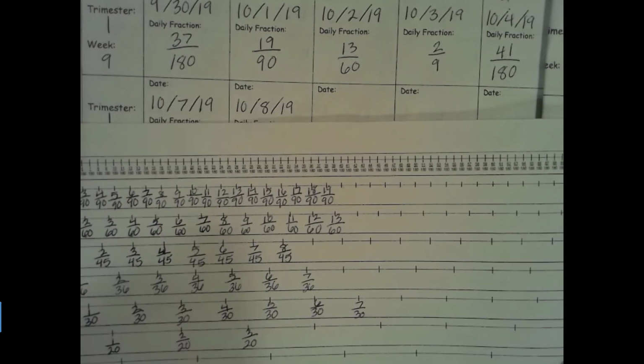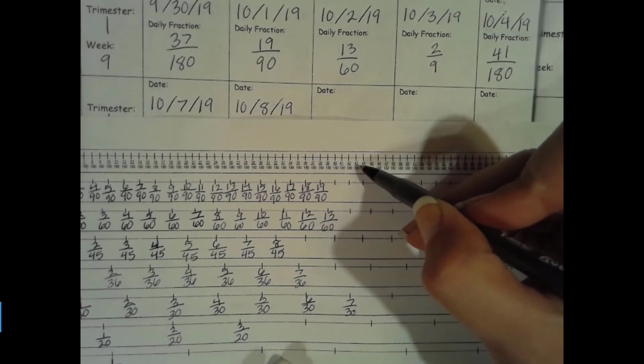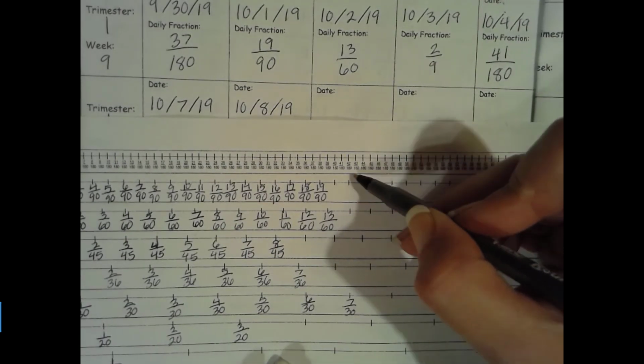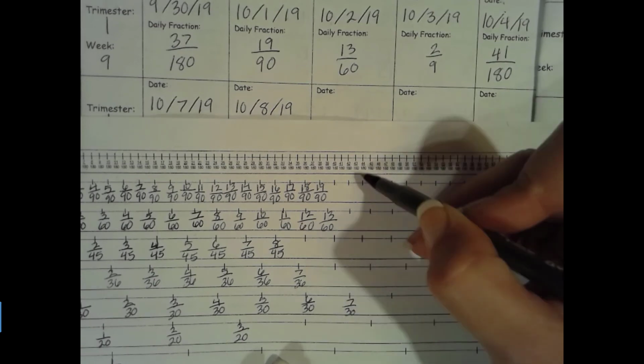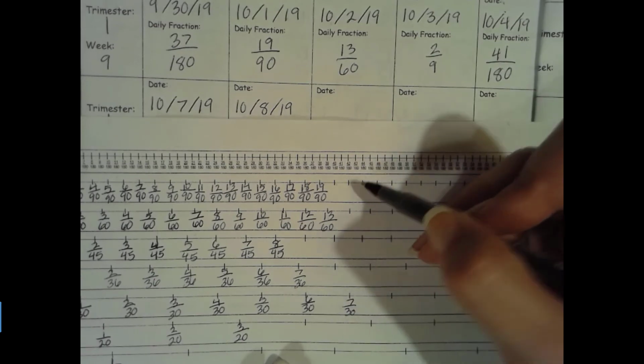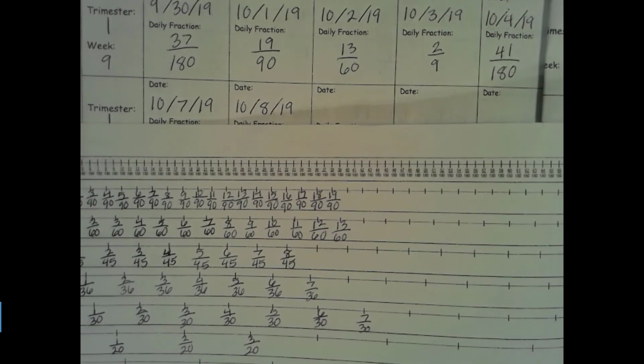Since we made groups of 1, you do not have to get your number line out. But I do want to show you it's right here, and that there are no lines lined up underneath, because this is our simplest form. It is our equivalent fraction in lowest terms.